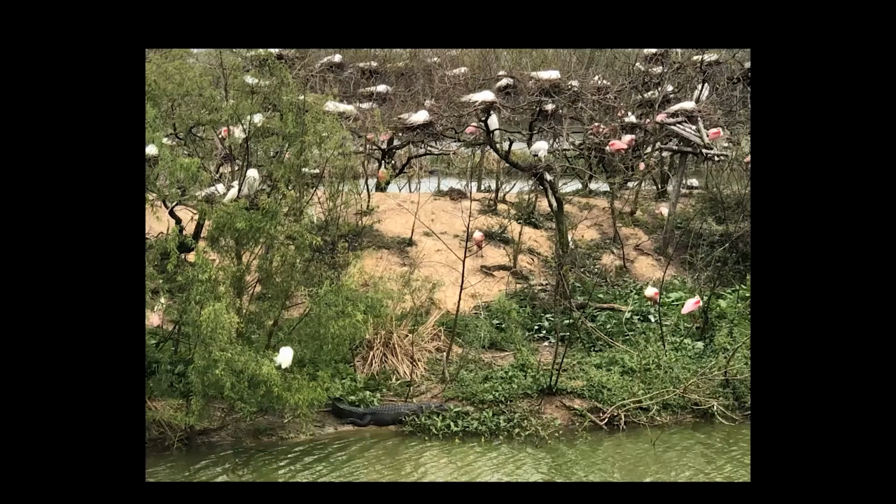This is the Smith Oaks in Bolivar Peninsula. And as you can see, there's a lot of birds, and there's even an alligator waiting for the chicks to hatch and some of them to fall out.